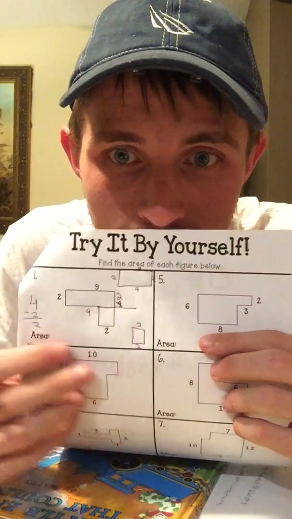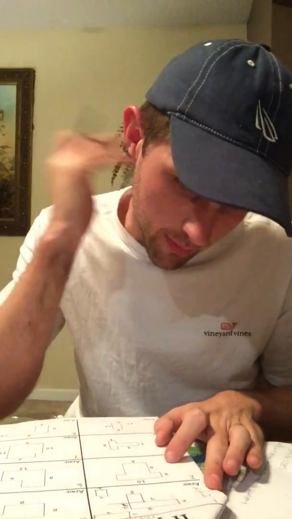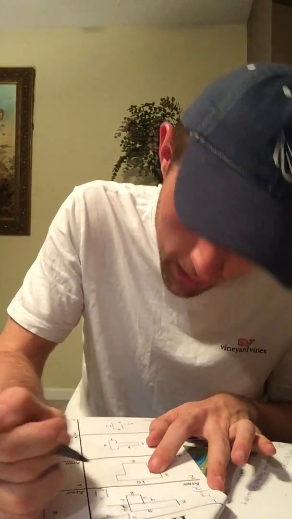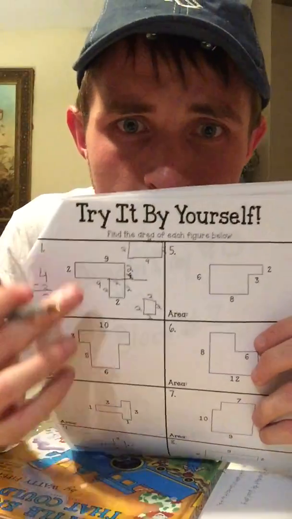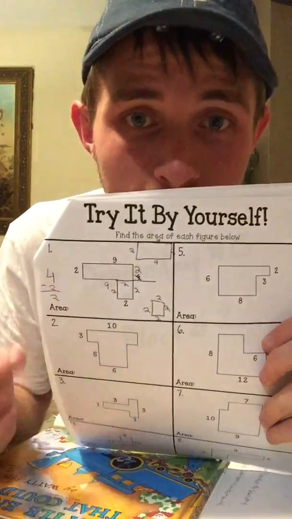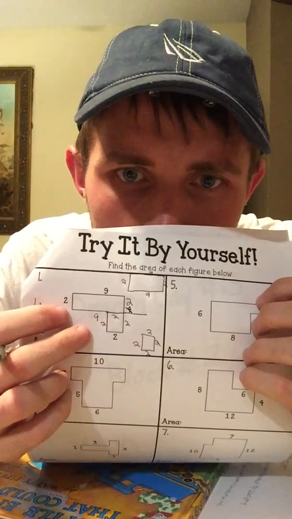4 minus 2? 2. So what is this length going to be? 2, right? And if it's 2 on one side, it's going to be 2 on the other. Now, do I have all the dimensions for this shape? Yes, I do. Do I have all the dimensions for this shape? Yes, I do. So now what do I have to do? Step 3. Find the area, right? Find the area.